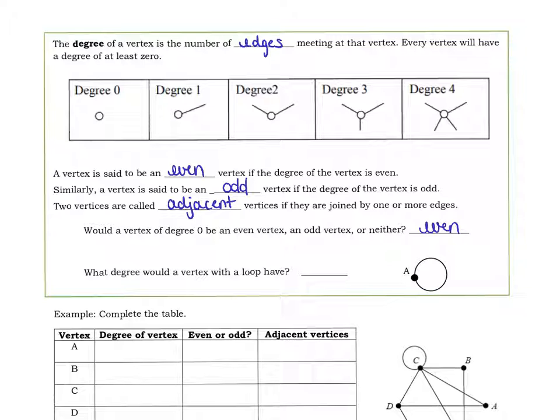And then the degree for a vertex with a loop. Even though that looks like one big edge, there actually are two places where an edge goes into a vertex. There's like an enter and an exit, if you will, or two entry points. And so that vertex actually has degree 2.